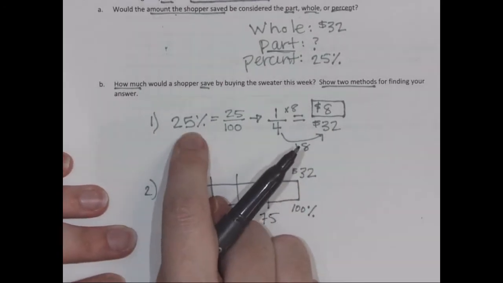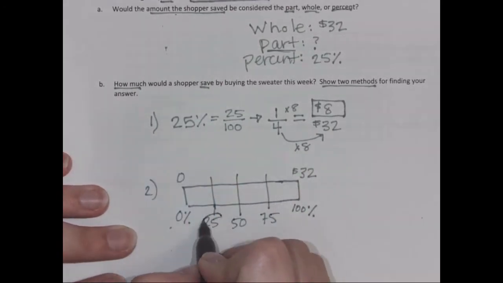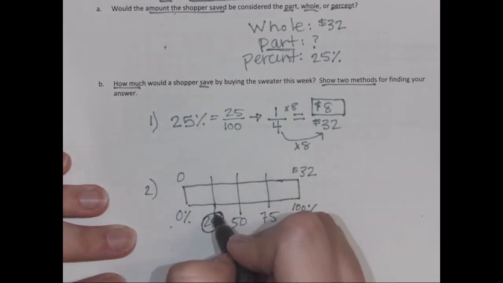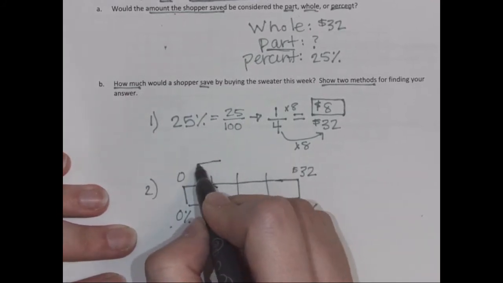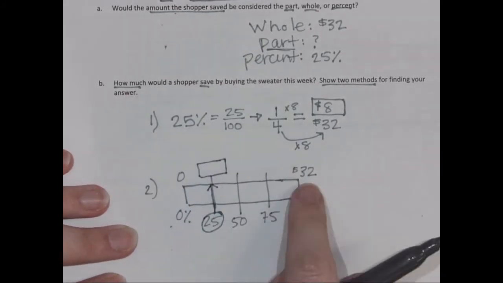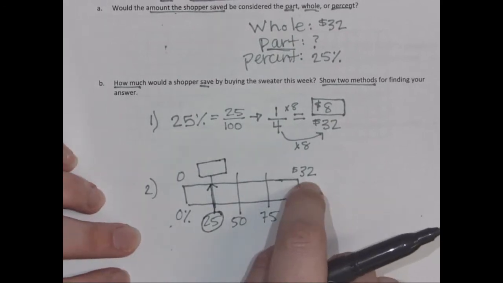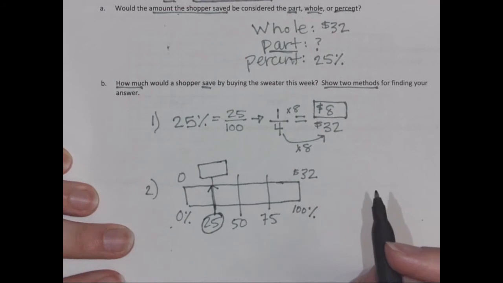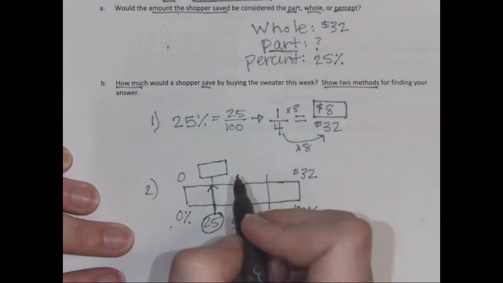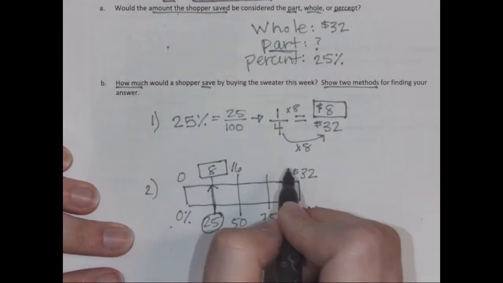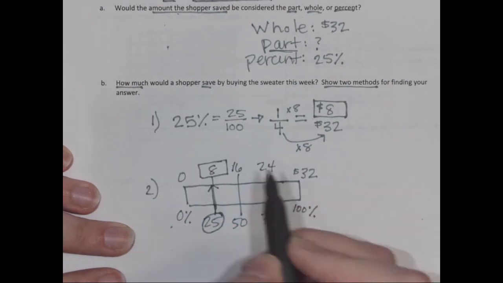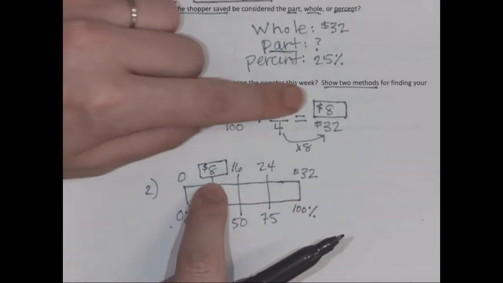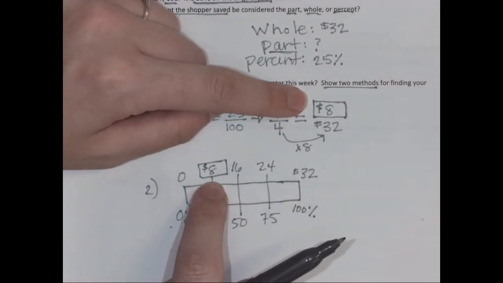I want to know the part that is 25% of the whole. So I need to find this number. I've split 32 into 1, 2, 3, 4 parts. So what should I count by? 8. We found the same answer both ways.